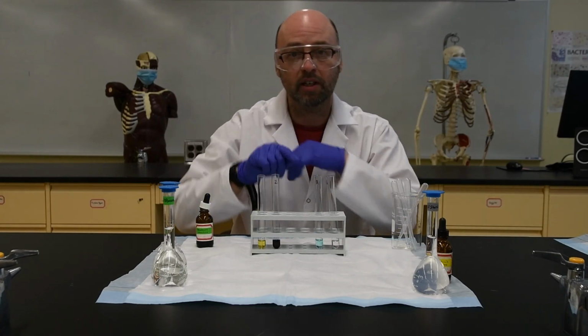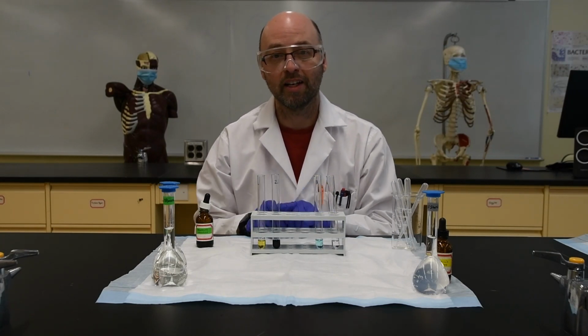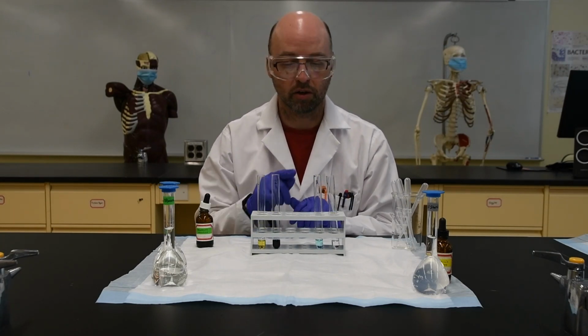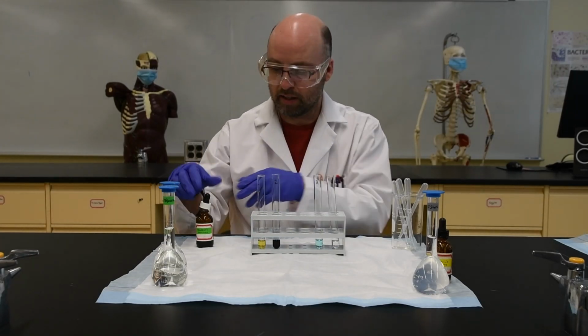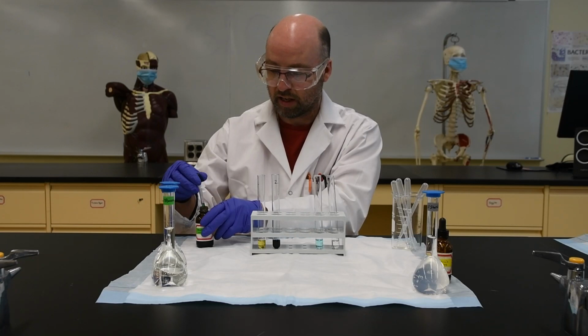However, this particular indicator requires heat in order to be activated. So that isn't the final result. I'm going to have to put that into a water bath and heat it. So don't fill that in just yet.